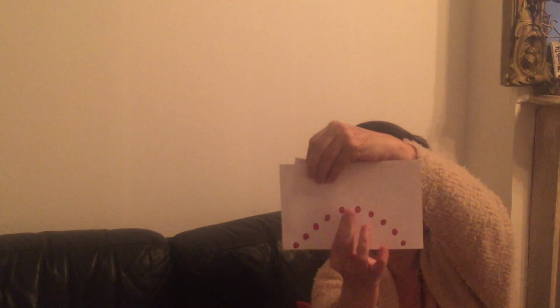Well, each page of my book is one part of this drawing, right? This is page 1, page 2, page 3, page 4, page 5, page 6, and so on. That's why I put the numbers here.